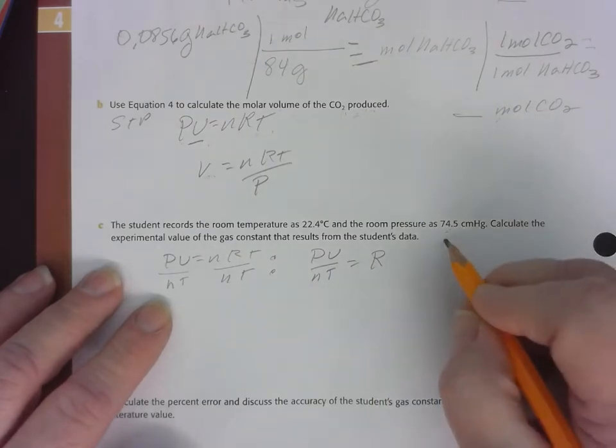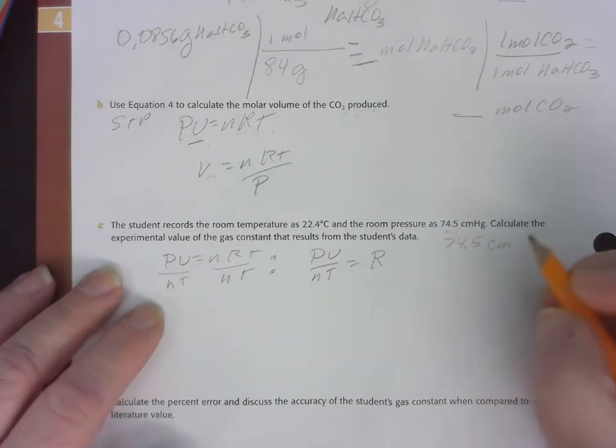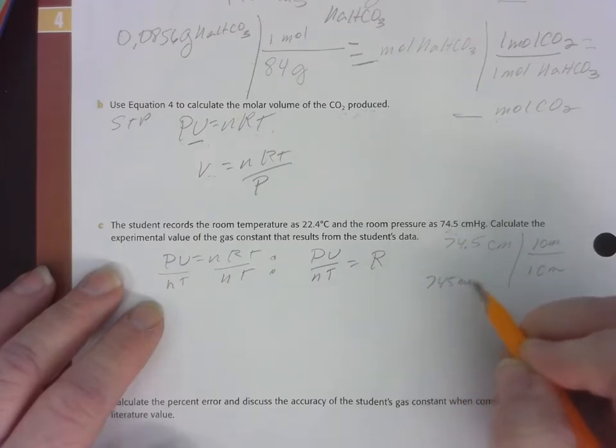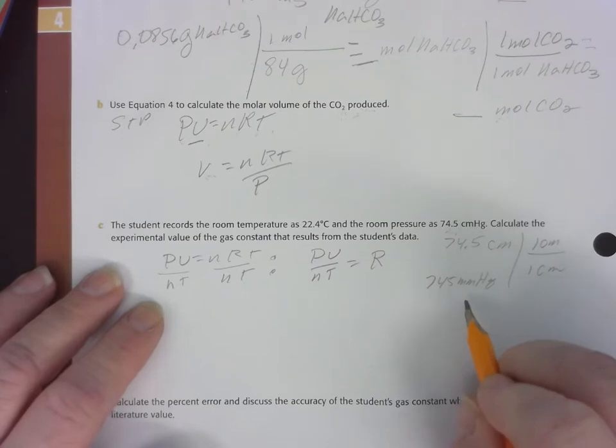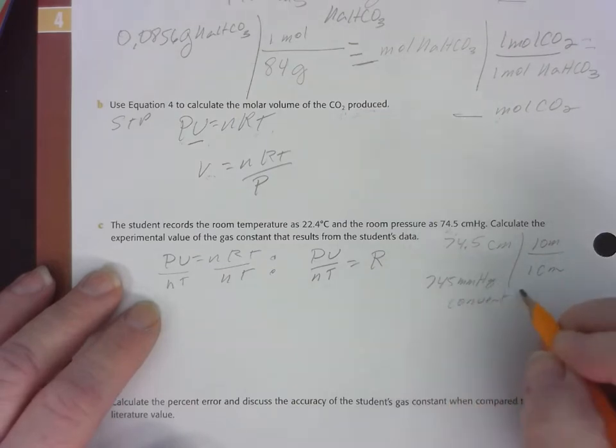So 74.5 centimeters of mercury. We need to change centimeters to millimeters. So there's 10 millimeters in 1 centimeter. So that's going to work out to be 745 millimeters of mercury. That still doesn't tell us an atmosphere, so you need to know your conversion factor for millimeters of mercury to atmospheres. So you convert this to atmospheres. And I'll tell you right now, you should get a value less than 1 when you do that conversion.